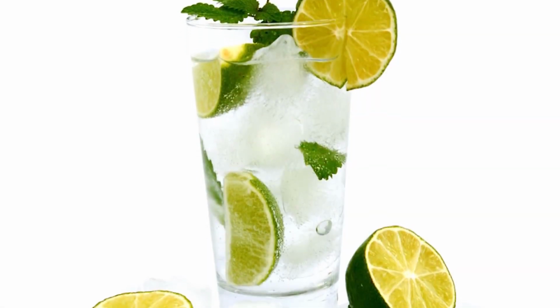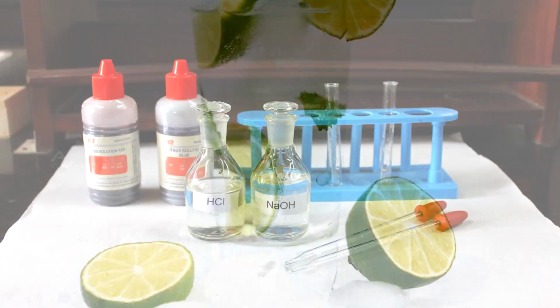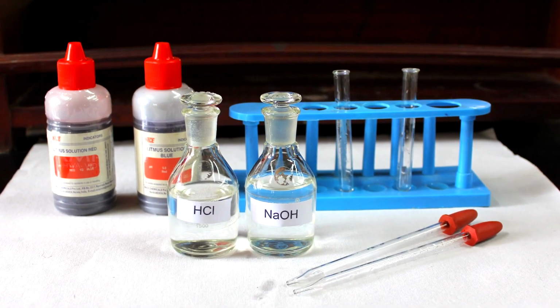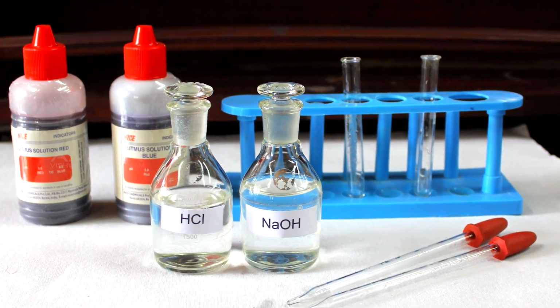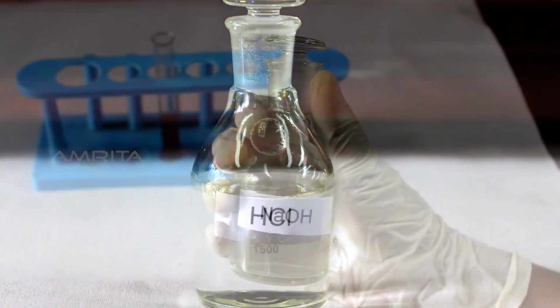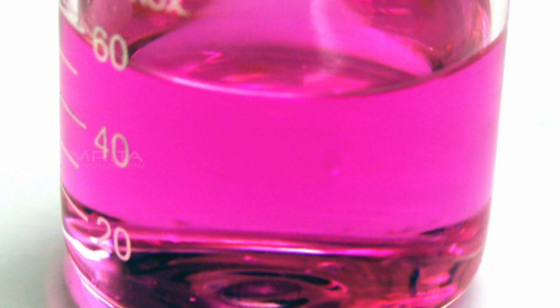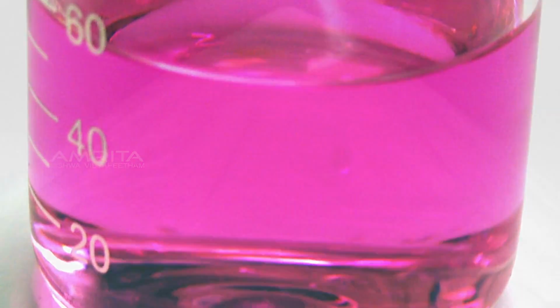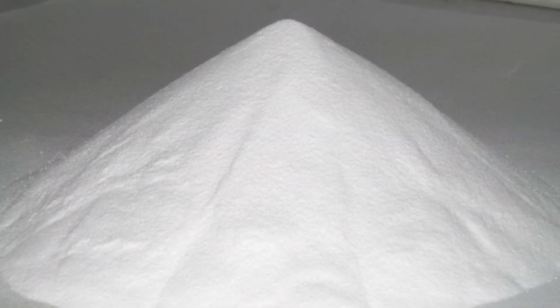are examples of bases. In this experiment, our aim is to study the properties of acids and bases, HCl and NaOH, by their reaction with litmus solution and solid sodium carbonate.